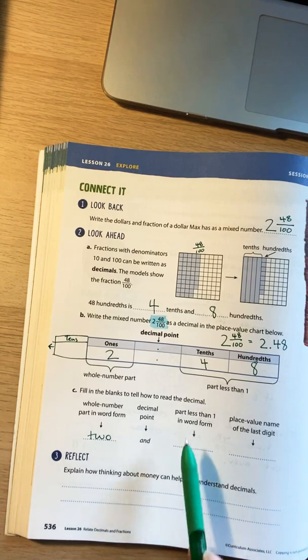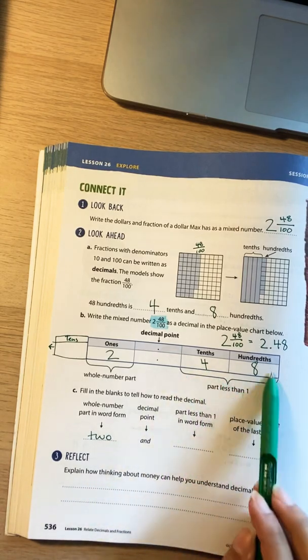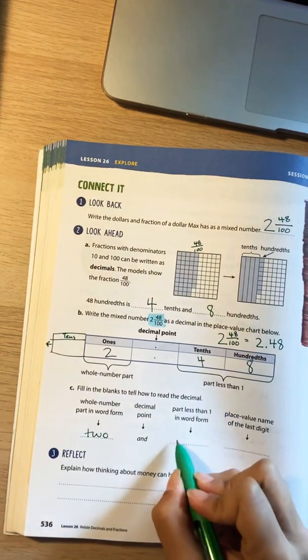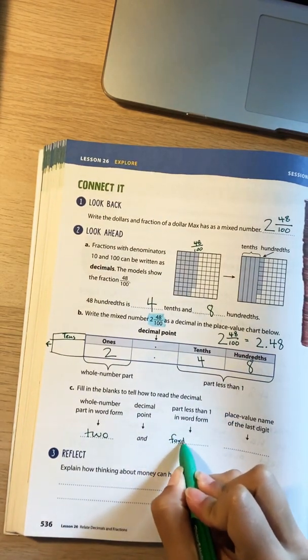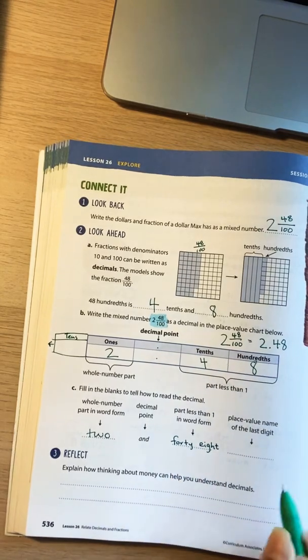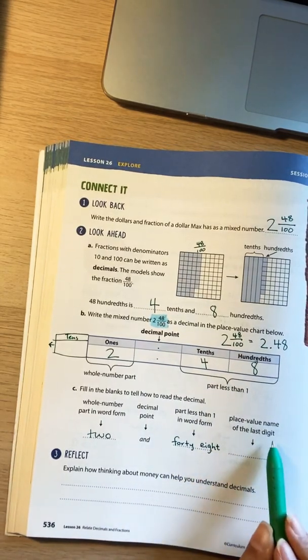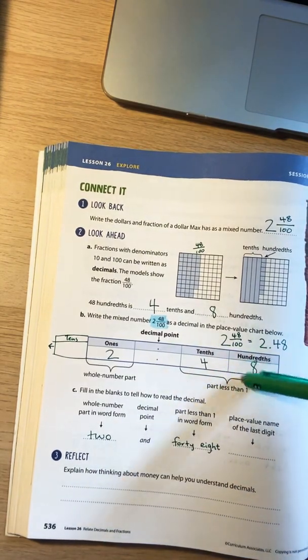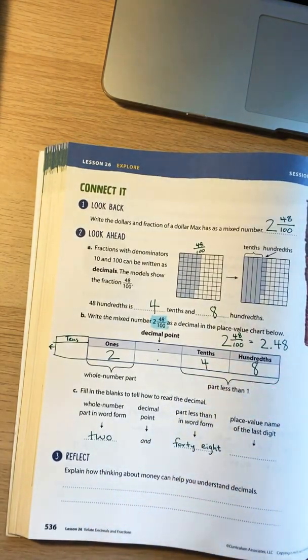Part less than 1 in word form, and then the place value name of the last digit. So part less than 1 in word form. That's just, how do you say this number? 48, right? And then place value name of the last digit. So I don't end here in tenths, I ended here in hundredths. So that's the place value name.